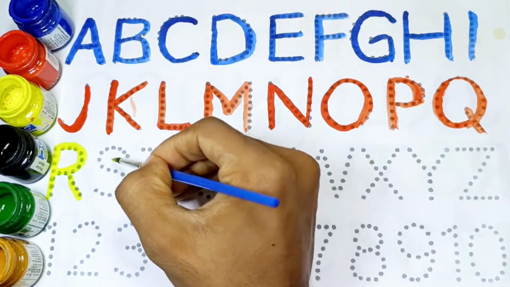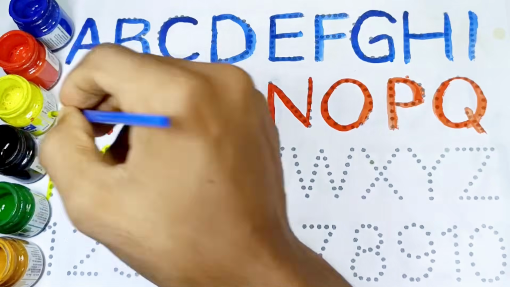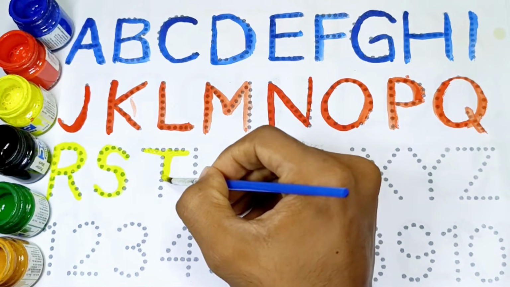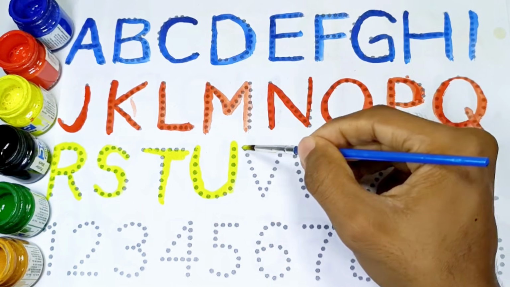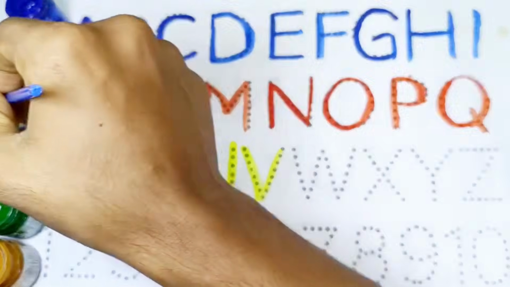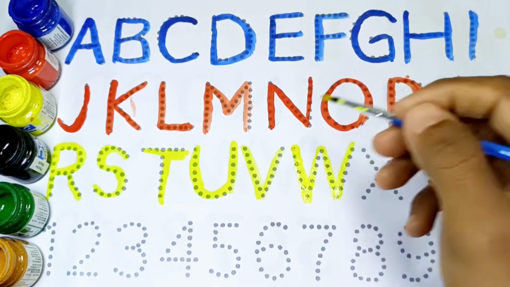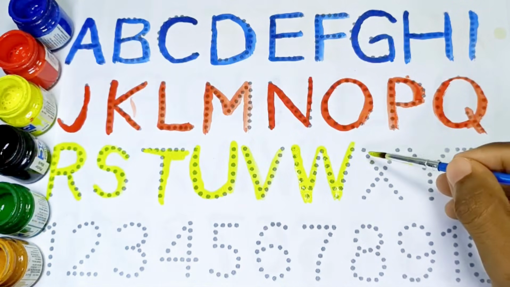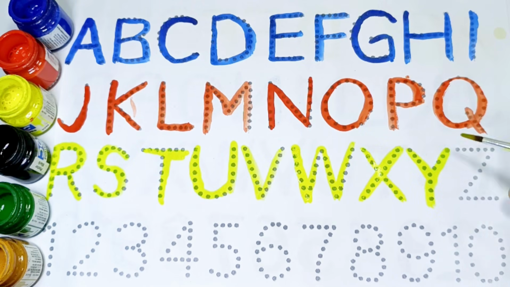Kids, now you draw R, the alphabet R, and use yellow color. R for Rose. S for Sun. T for Teacher. U for Umbrella. V for Vine. W for Whale. X for Xylophone. Y for Yo-Yo. And Z for Zebra.